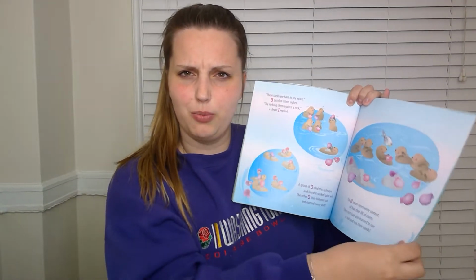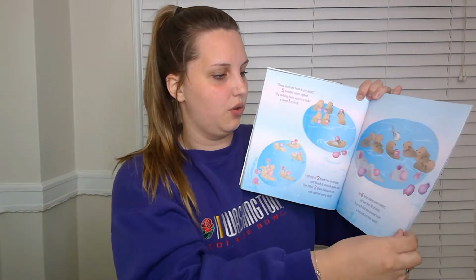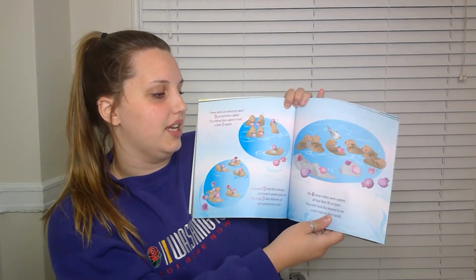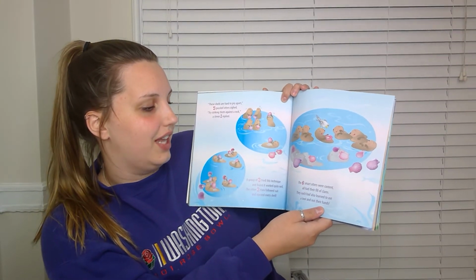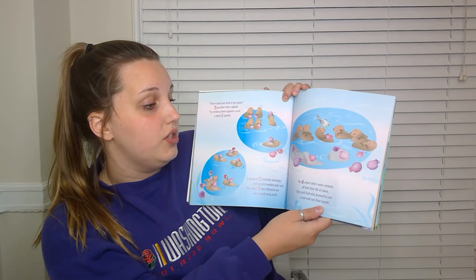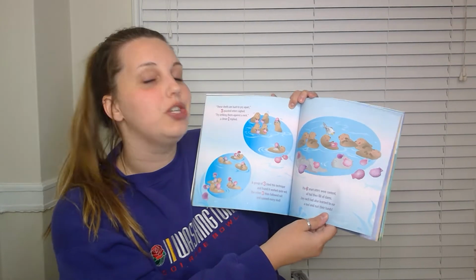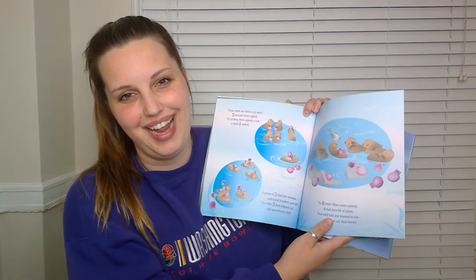Look at us. We're getting through these missing add-ins so quick now. The 6 smart otters were content, all had their fill of clams. They each had also learned to use a tool and not their hands.